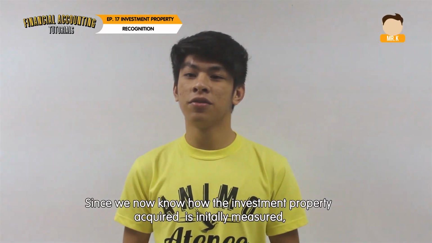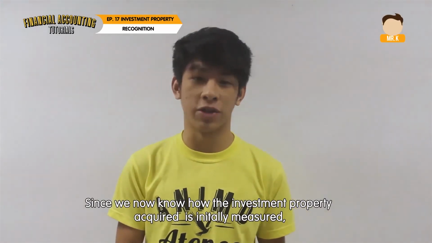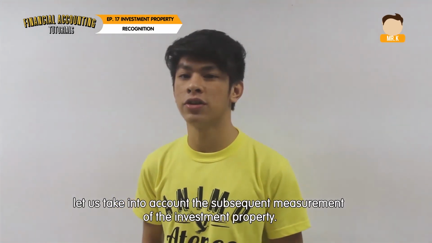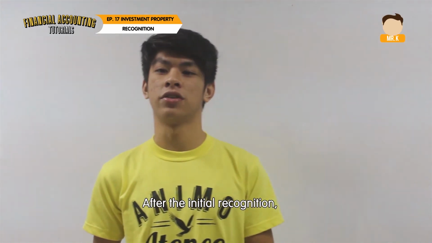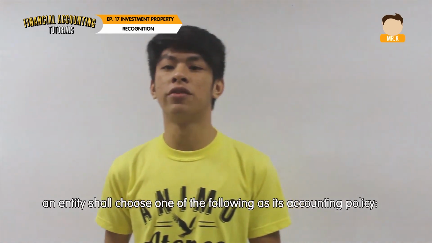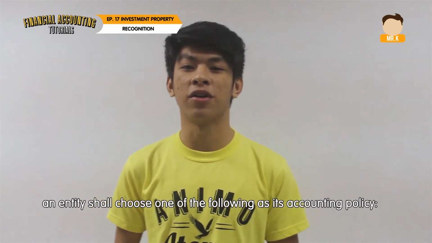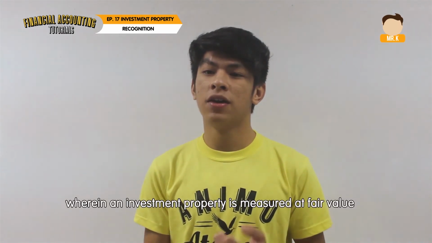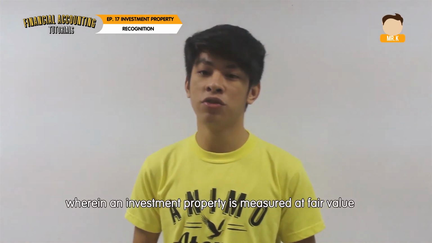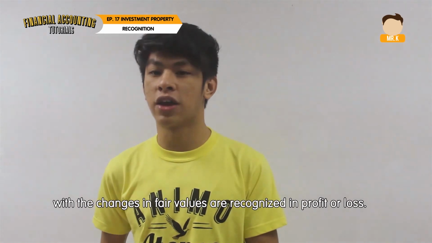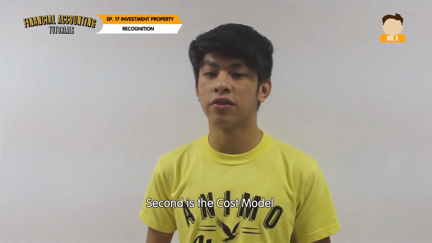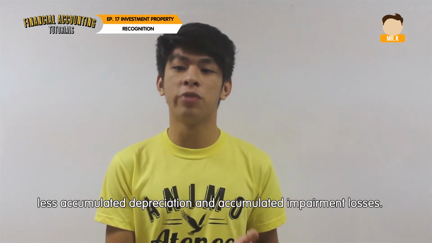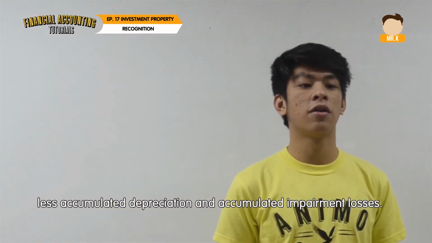Since we now know how the investment property acquired is initially measured, let us take into account the subsequent measurement of the investment property. After the initial recognition, an entity shall choose one of the following as its accounting policy. So first, fair value model, wherein an investment property is measured at fair value, with the changes in fair value recognized in profit or loss. Second is the cost model, wherein an investment property is measured at cost less accumulated depreciation and accumulated impairment losses.